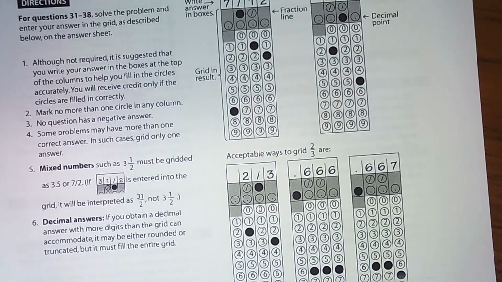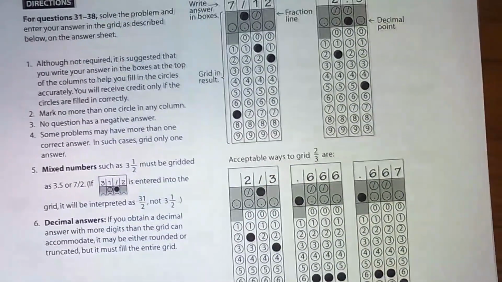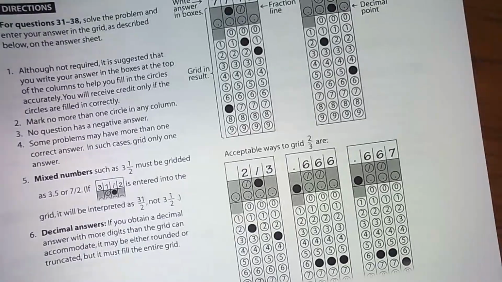And that is all for the bubble portion, so we go on to the free response part.